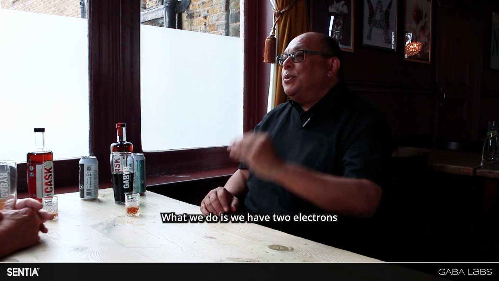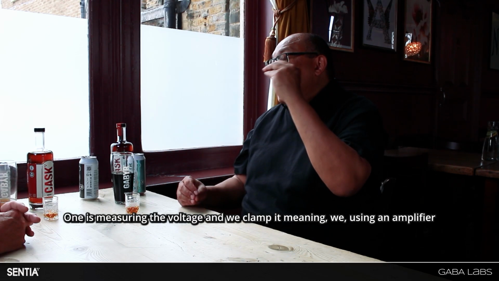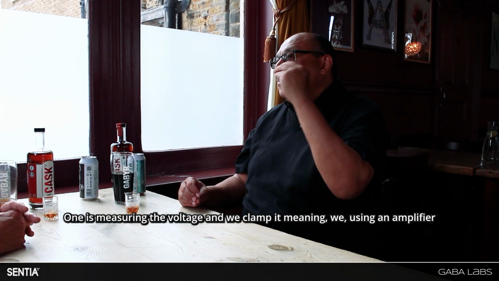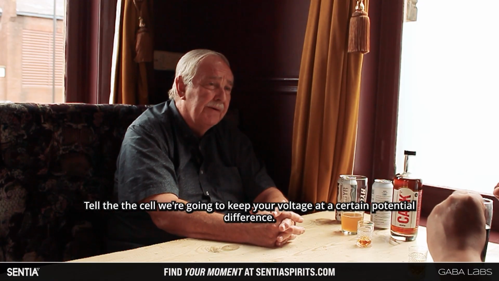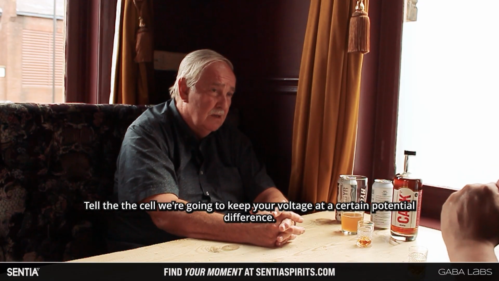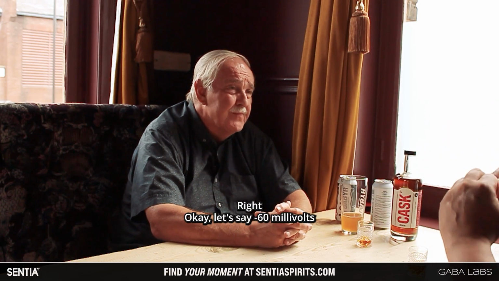What we do is we have two electrodes. One is measuring the voltage and we clamp it, meaning using an amplifier, we tell the cell we're going to keep your voltage at a certain potential difference, let's say minus 60 millivolts.